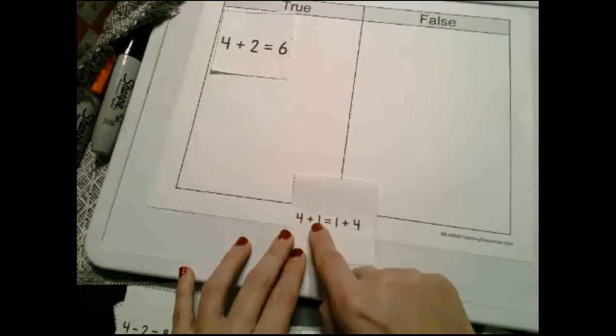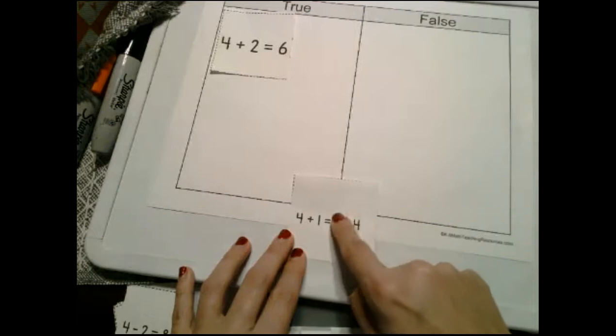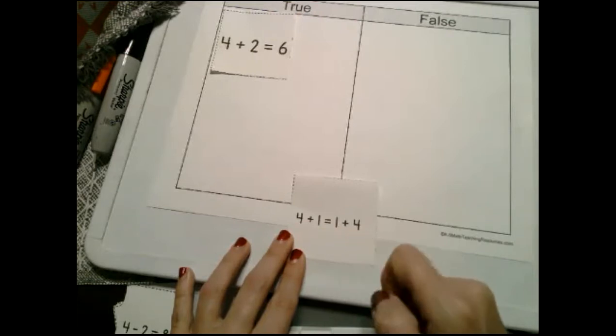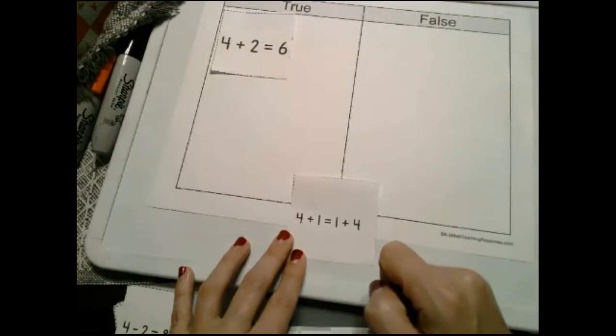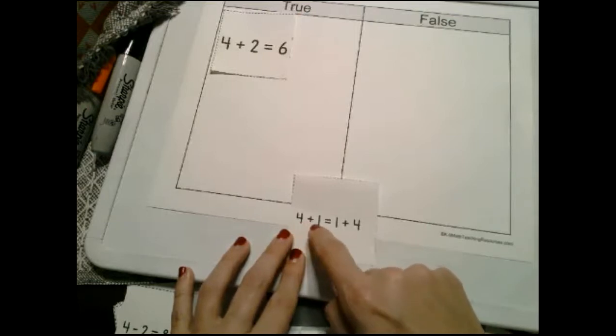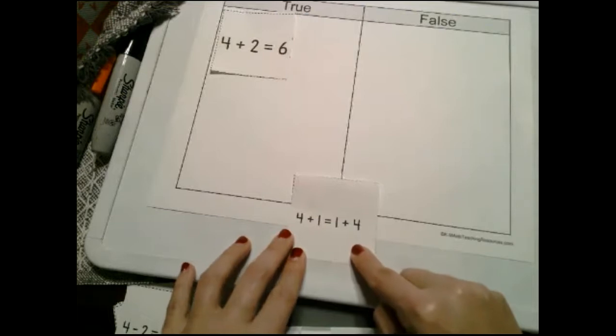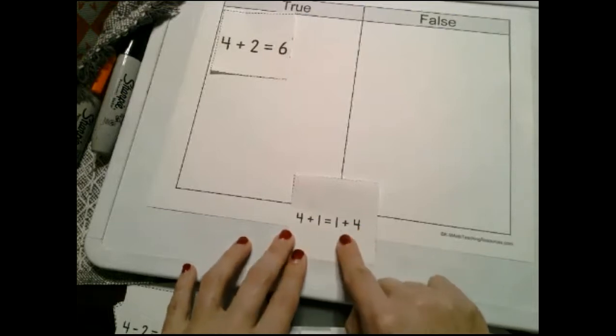Does this side equal the same amount as this side? 4 plus 1 equals 1 plus 4. That's correct. 4 plus 1 is 5, and 1 plus 4 is also 5. So this one would also be true.